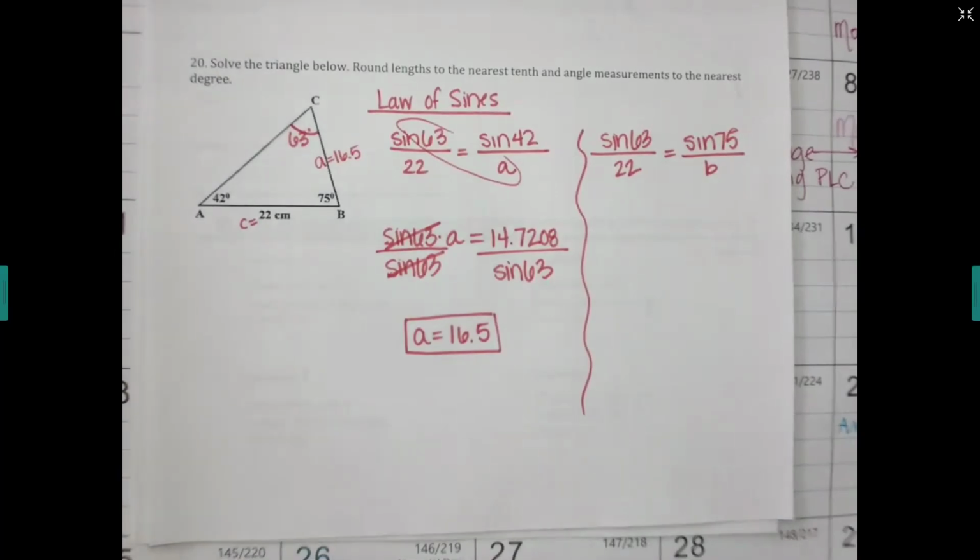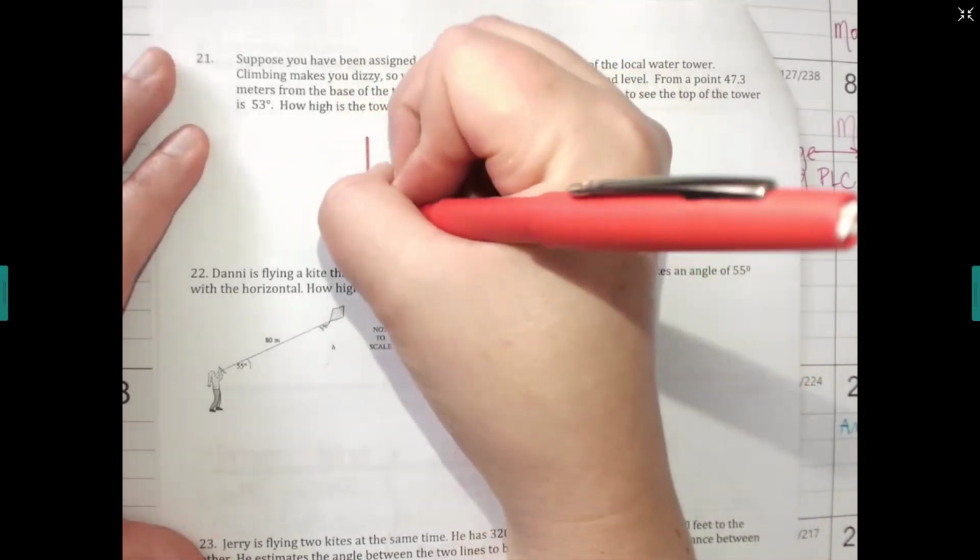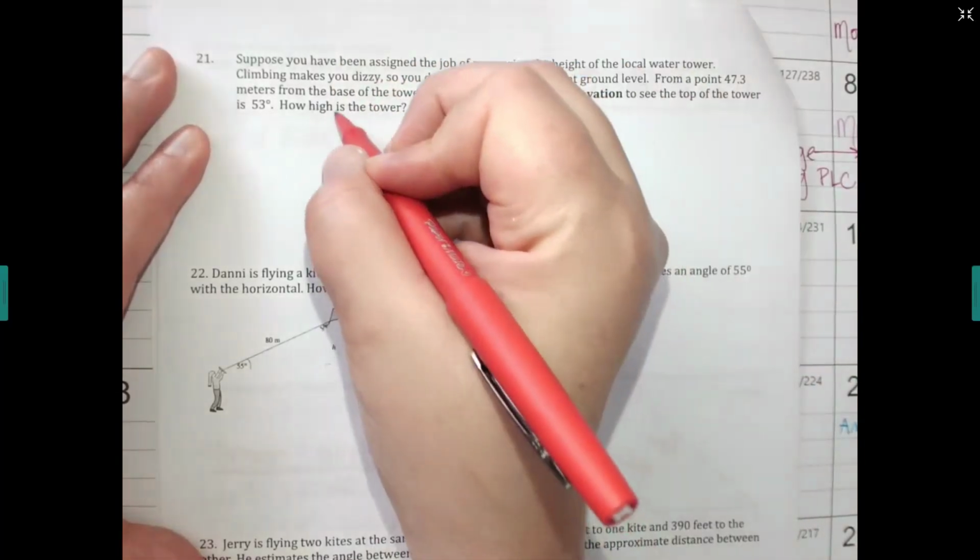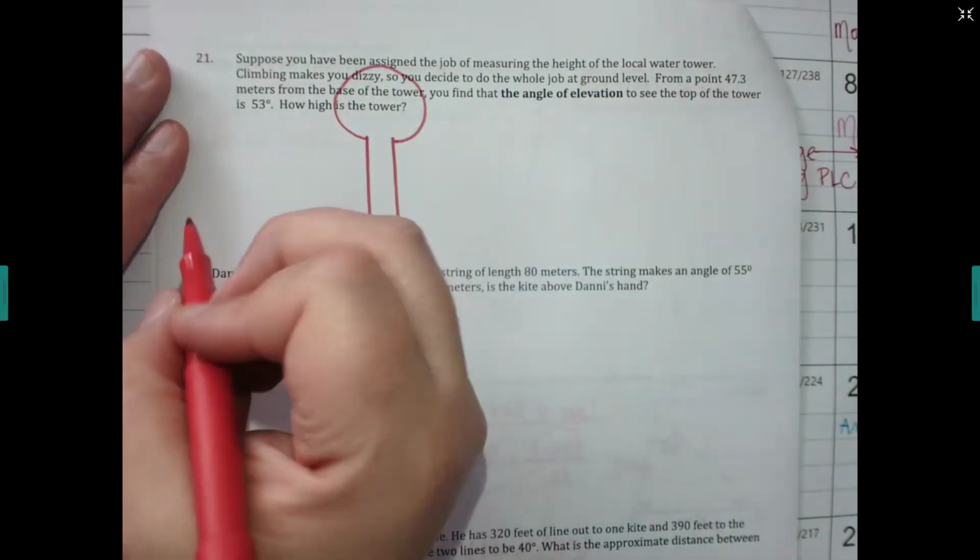All right, go ahead and turn the page. Okay, almost done. We're going to just do the pictures on 21, 22, and 23. On your semester exam, I believe the word problems will come with a picture already. Okay, so number 21, it says, you've been assigned the job of measuring a water tower. Climbing makes you dizzy. You want to do the whole job at ground level. So draw yourself a water tower. Okay, and you're over here.